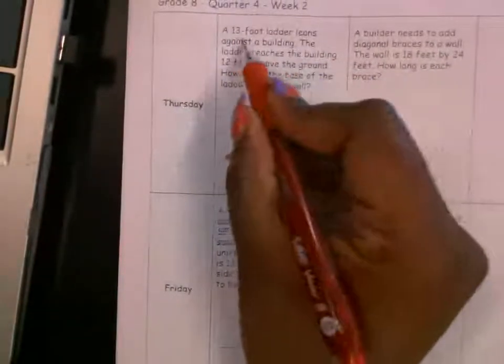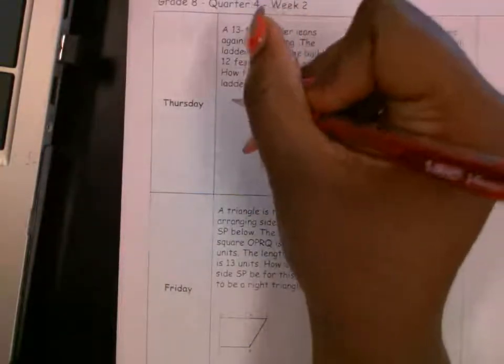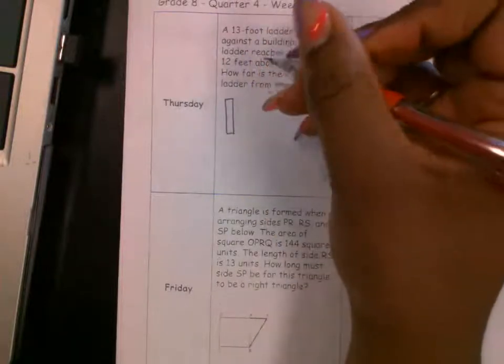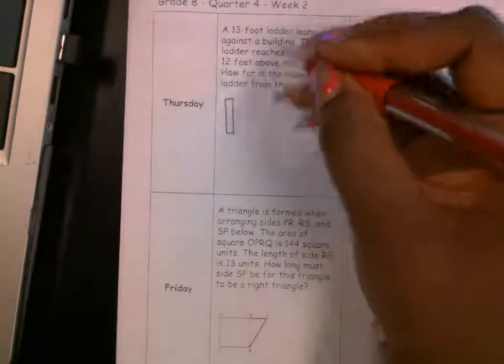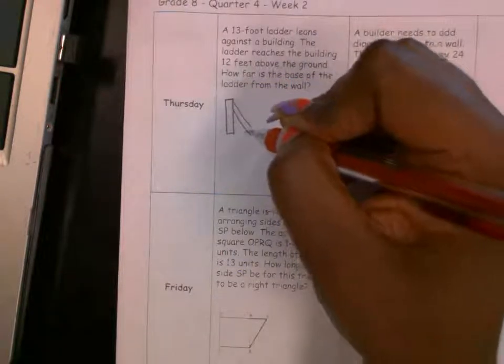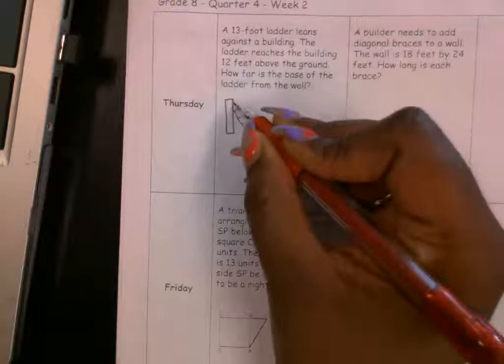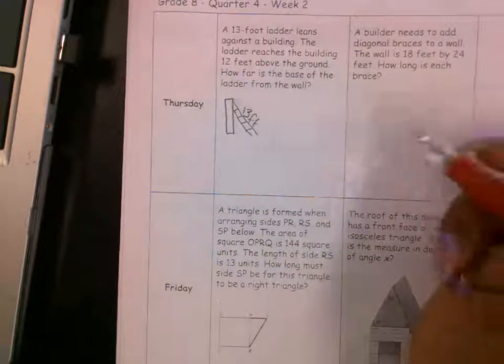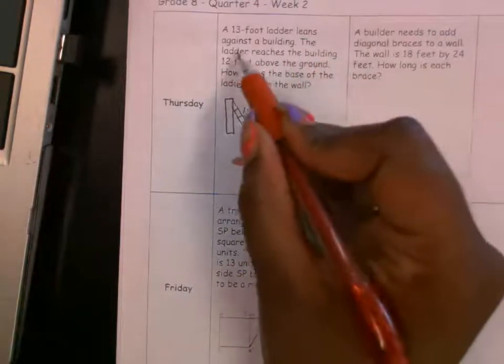A 13-foot ladder is leaning against the building. So look, this is the building. The building goes straight up and down. And the ladder is leaning up against the building. I'm going to draw lines. And remember, it's 13 feet. So I'm going to put 13 feet here because it's leaning up. So that means it's tilting over on the building.